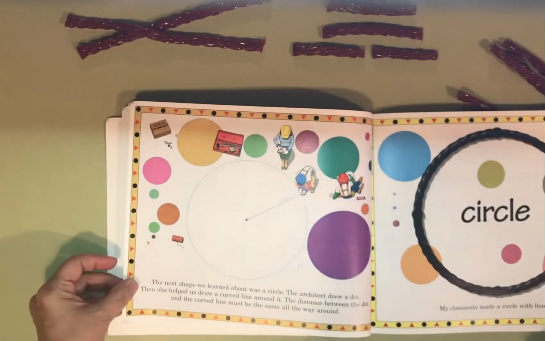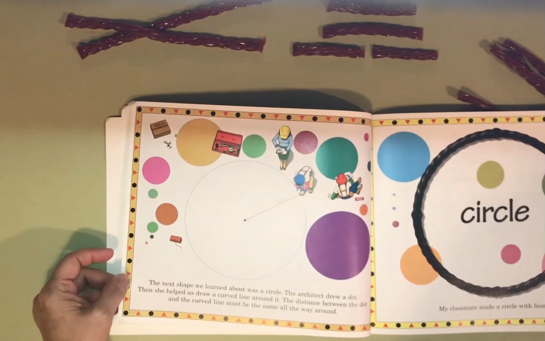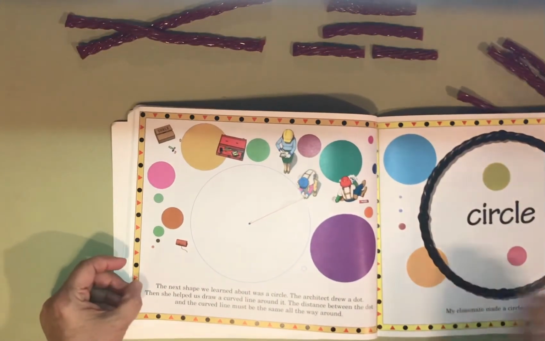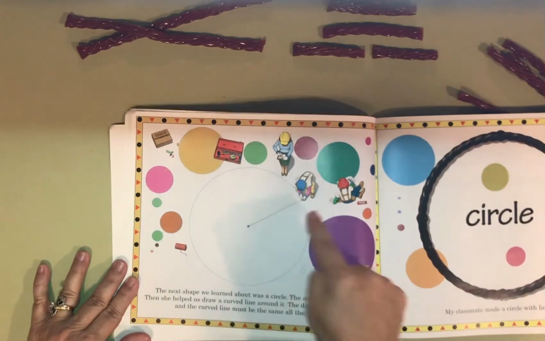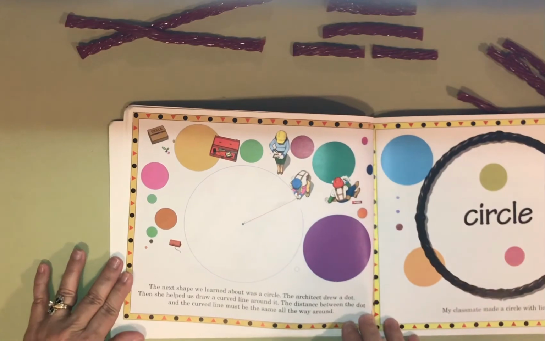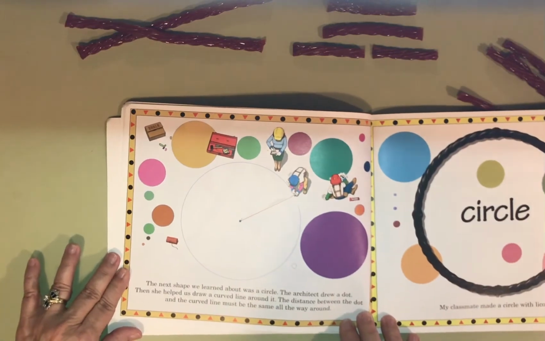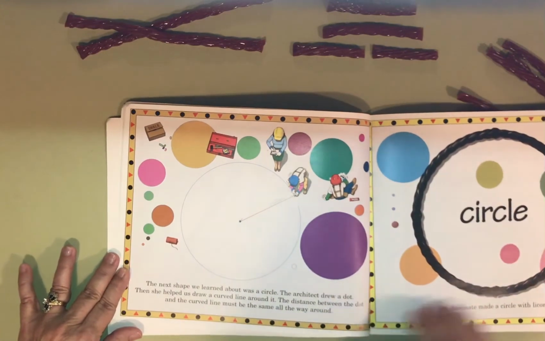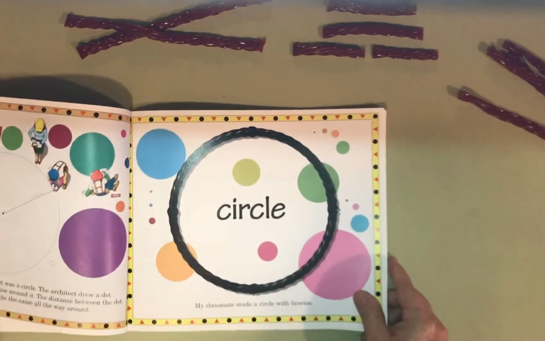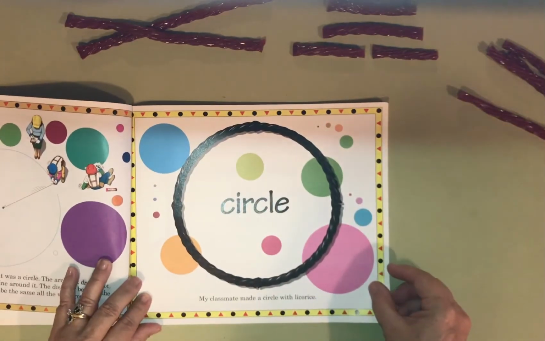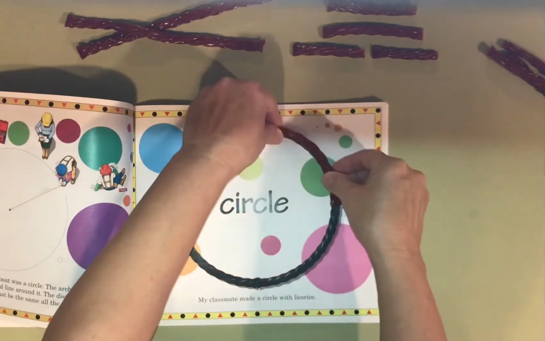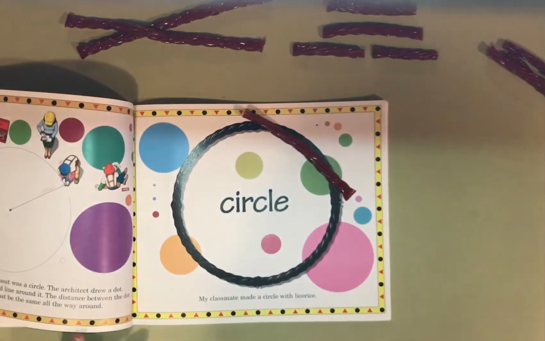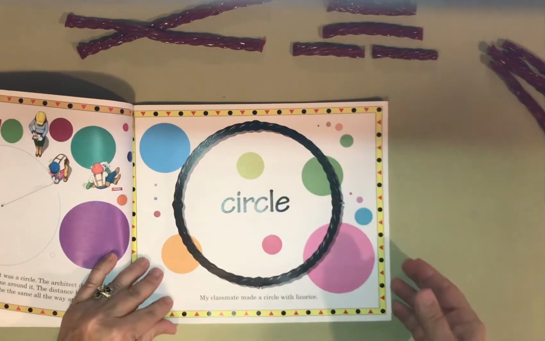The next shape we learned about was a circle. The architect drew a dot, then she helped us draw a curved line all the way around it. The distance between the dot and the curved line must be the same all the way around. My classmate made a circle with licorice. Now, I could try to do that, but if you've ever tried to bend licorice, it does not stay. So we're not even going to bother.